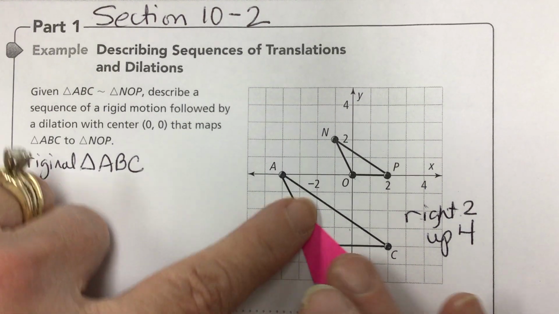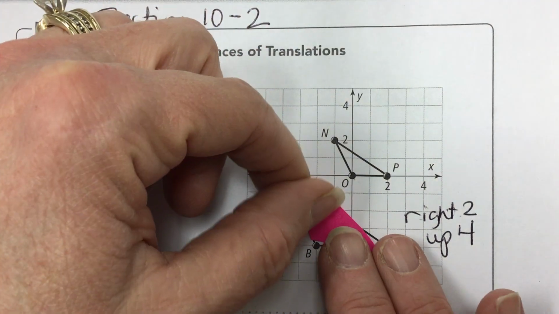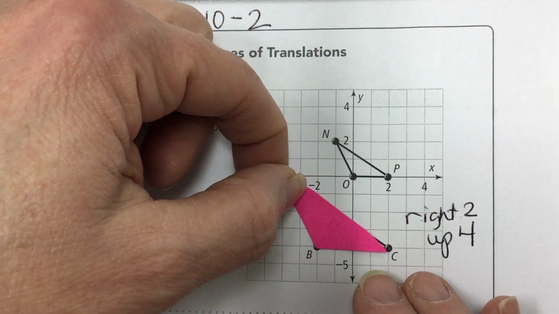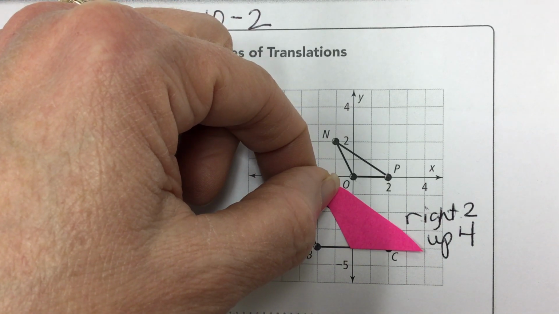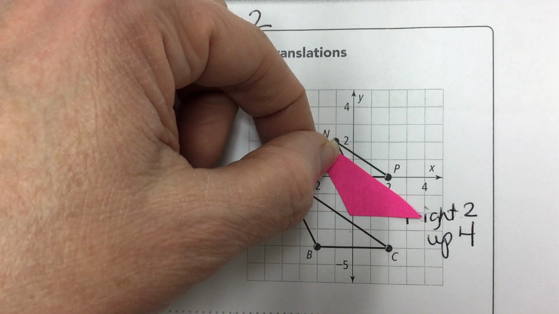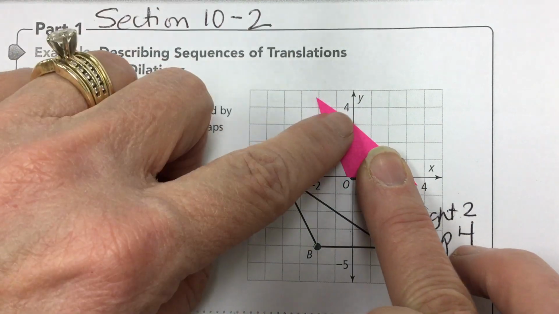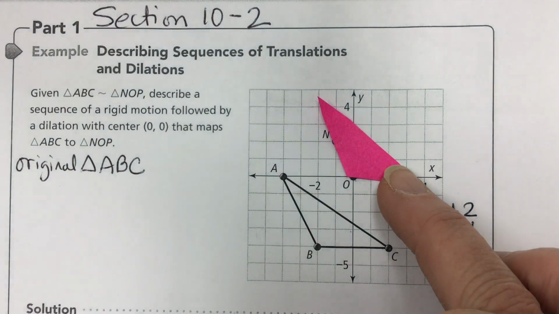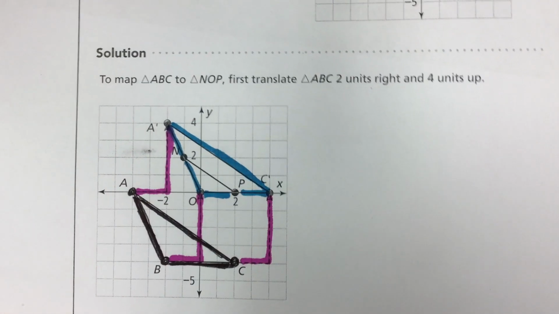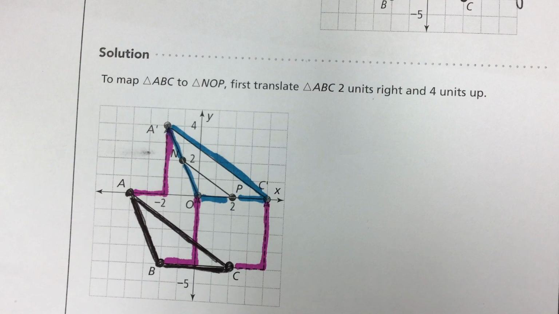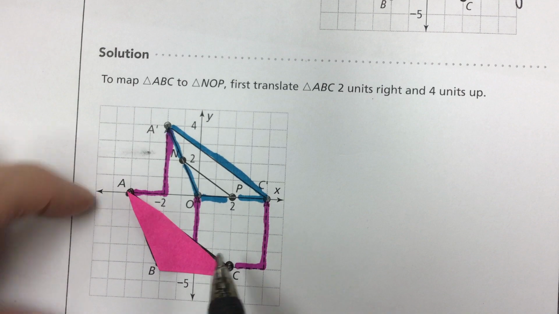So I'm going to take the given triangle and move it to the right 2, 1, 2. Now I'm going up 4, 1, 2, 3, 4. And it will be lying on top of the smaller triangle. So let's look at this picture. This is where the original triangle ABC was, just like we talked about. The original is in black.